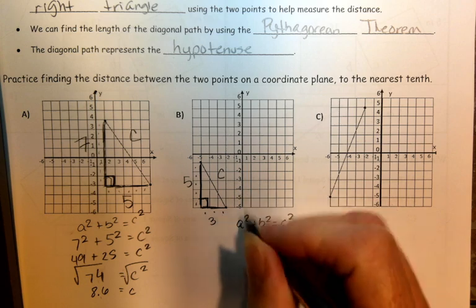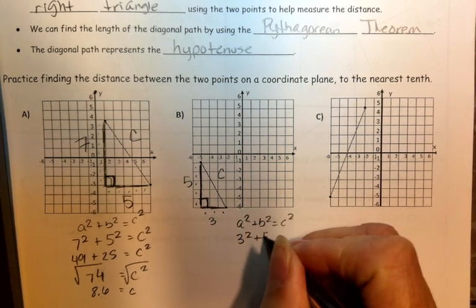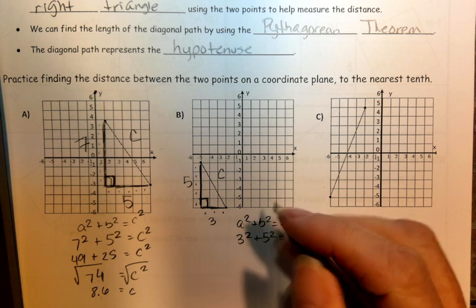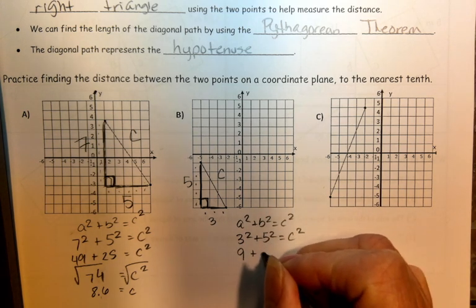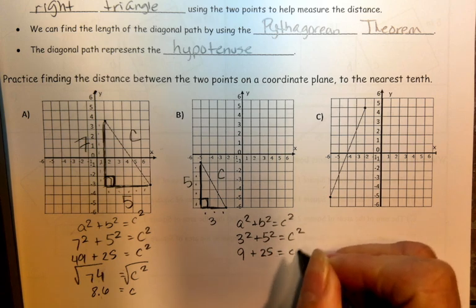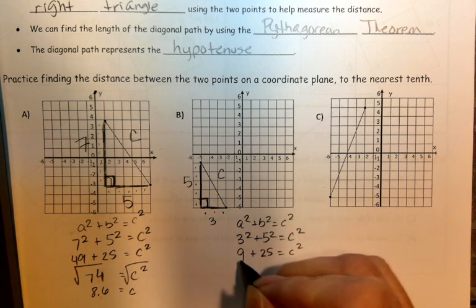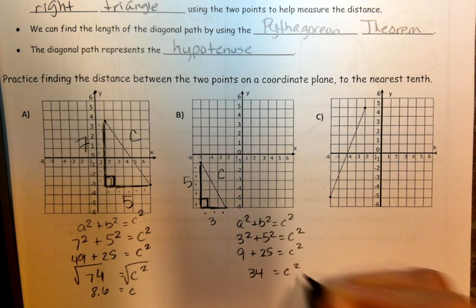So my legs are a and b, so I'm going to go ahead and use 3 as my a, 5 I'll call my b, and c squared is what we're trying to find. So 3 squared, or 3 times 3, is 9, 5 squared, or 5 times 5, is 25. That's going to equal the area of our hypotenuse. So like terms on the same side, we're going to go ahead and add those straight together. Then we get 34 is c squared.